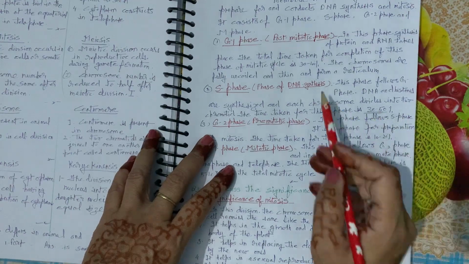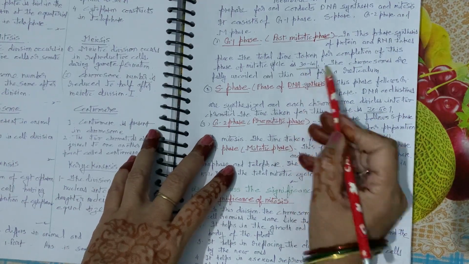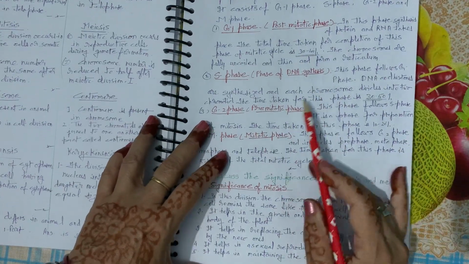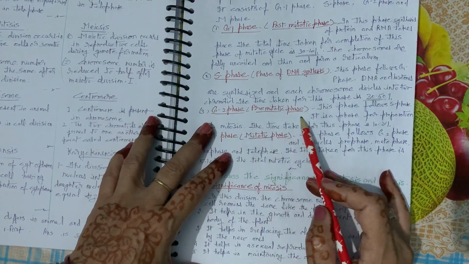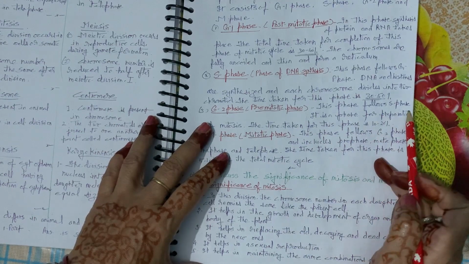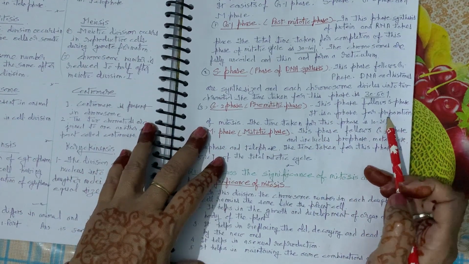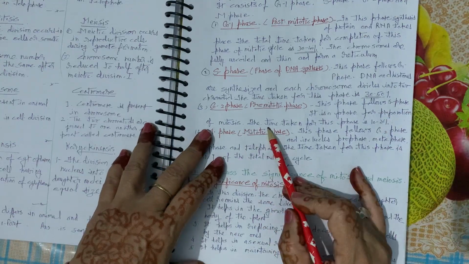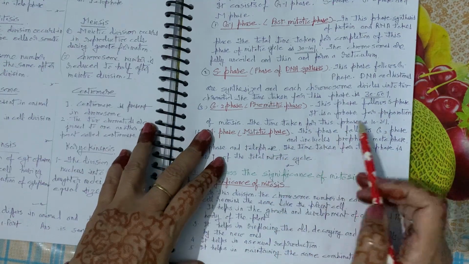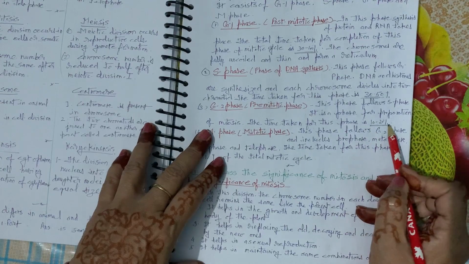Next one, the G2 phase, that is pre-mitotic. This phase follows the S phase. It is the phase for preparation of mitosis, and the time taken for this phase is 10 to 20%.